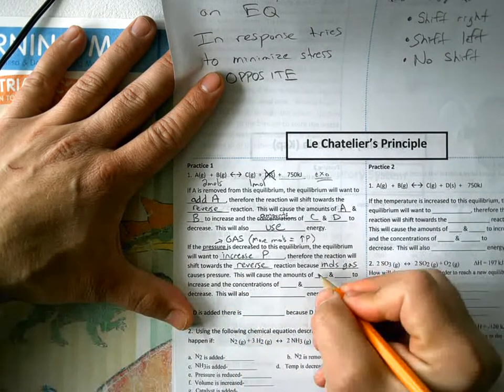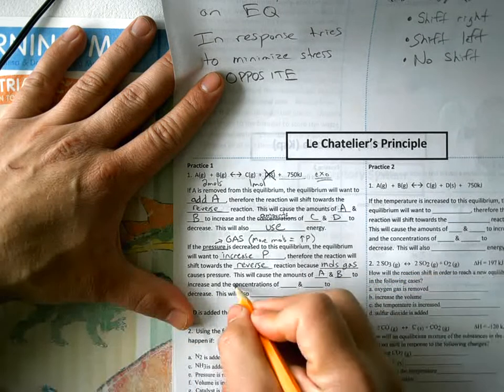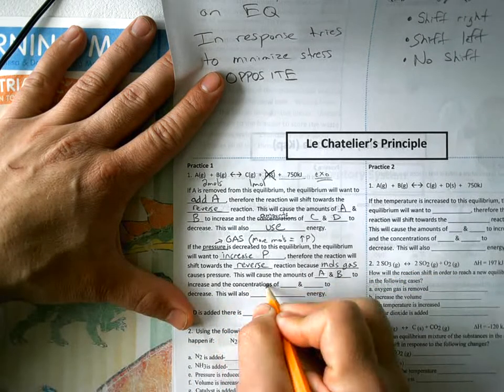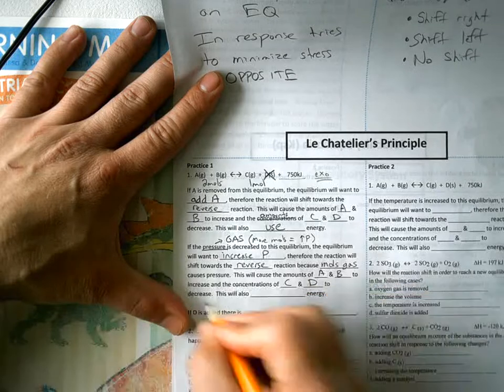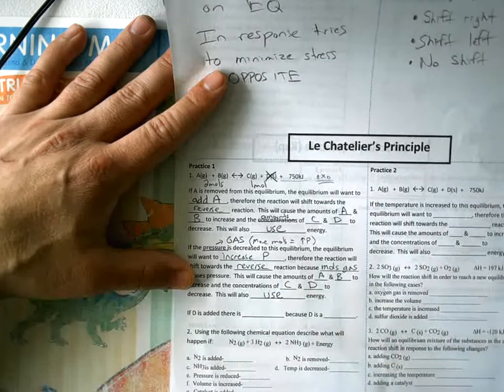Now again, this will cause the amounts of A and B to increase because you're going towards them. And I'm going to change this word to the amounts of C and D to decrease. And again, since we're shifting away from it, it would use energy.